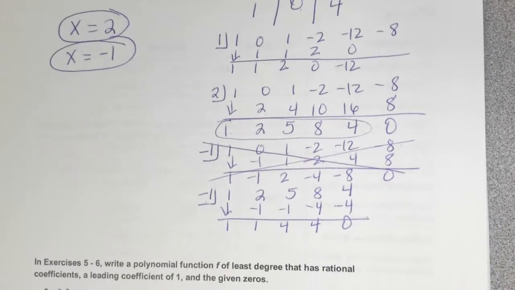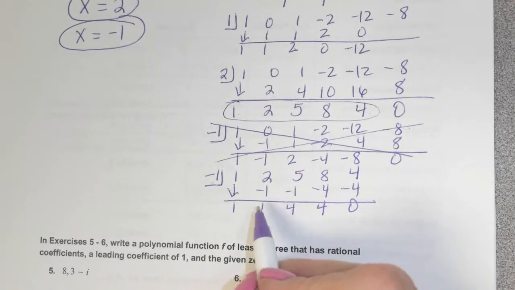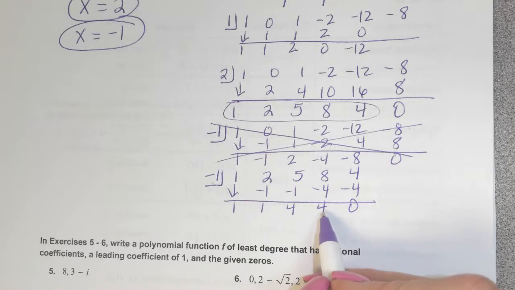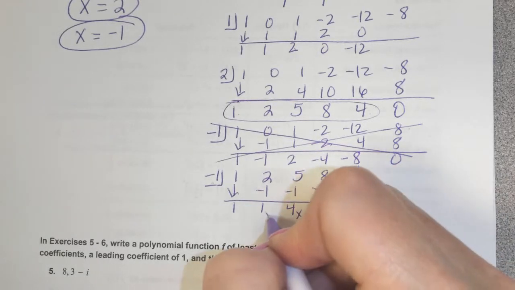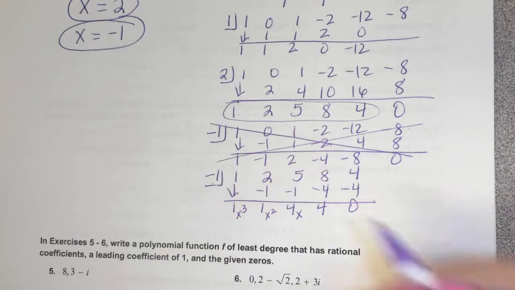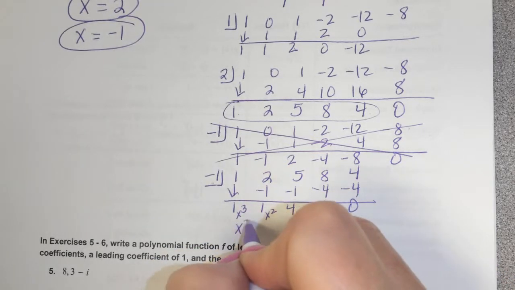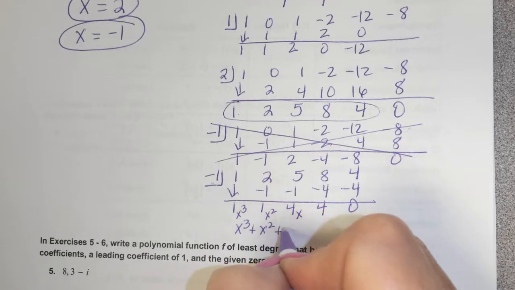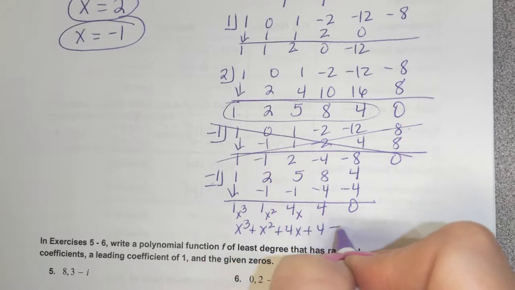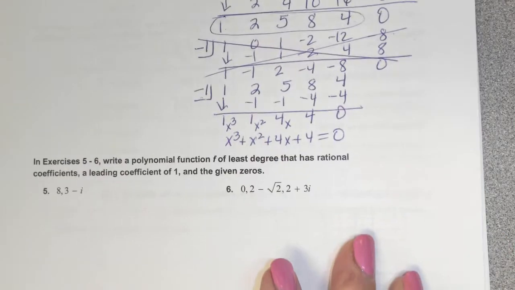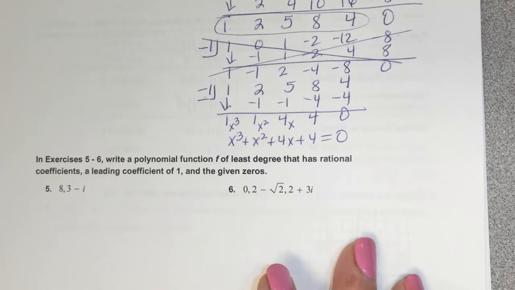There we go. The reason I did that is because I want to get this down to something I can factor. This is my constant, this is my x, this is my x squared, this is my x cubed. So now I've got x cubed plus x squared plus 4x plus 4 must equal 0. Can we factor that? Sure.